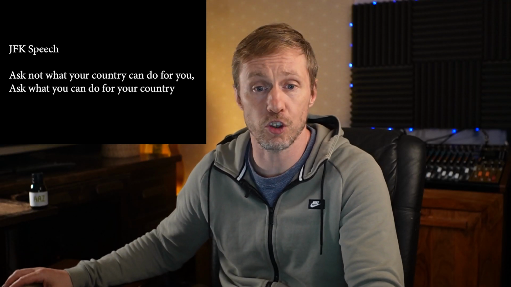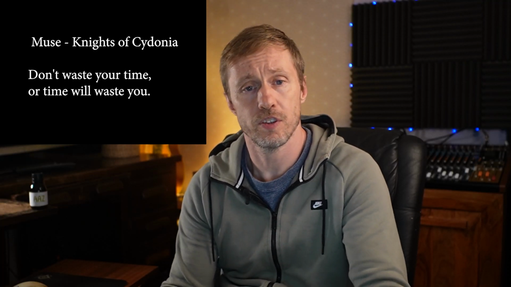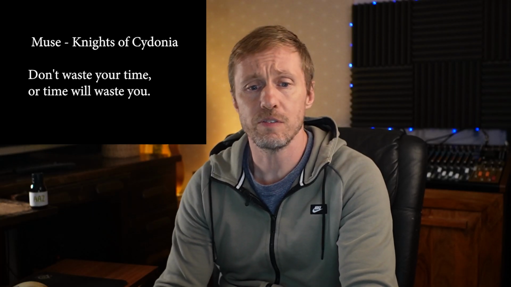It's also great for song lyrics. Muse, Knights of Sidonia: don't waste your time or time will waste you. Simple, but kind of profound. Stephen Stills: love the one you're with. If you can't be with the one you love, love the one you're with. Again, just inverts that meaning.